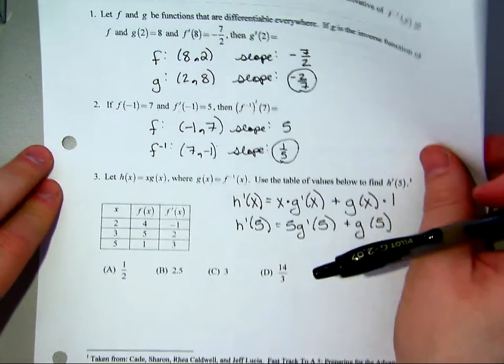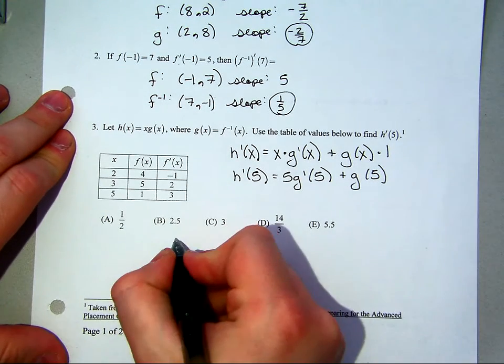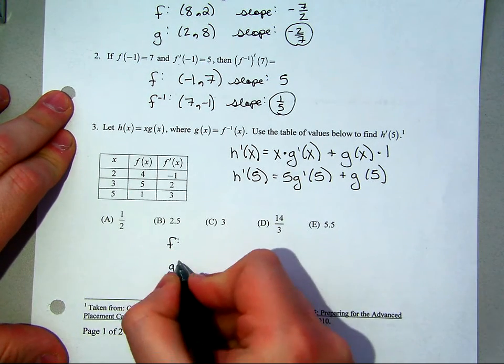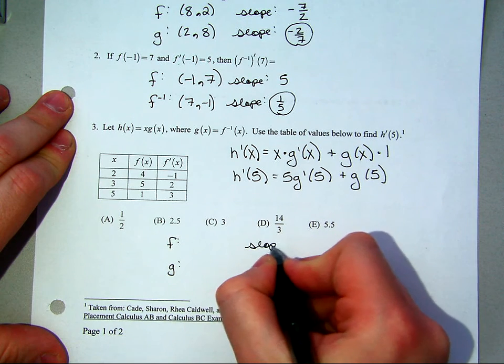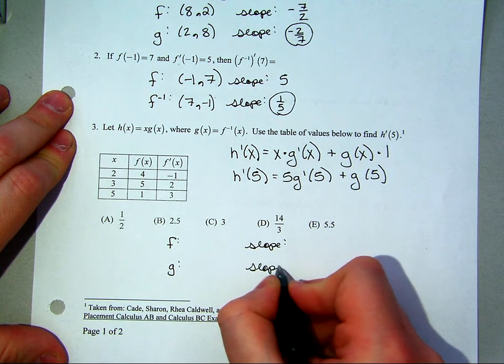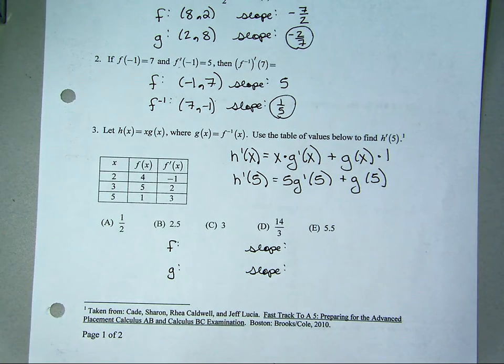So I'm going to do a little bit of work on the bottom. I have information about f. I have information about g. And then I'll deal with some slopes. What x-coordinate on what function do I care about because of this thing over here? What number should I be focusing on?